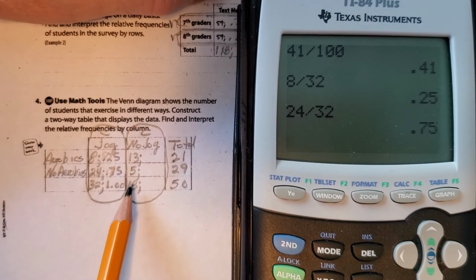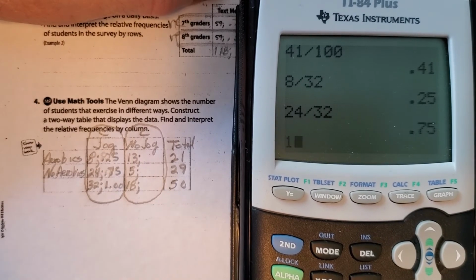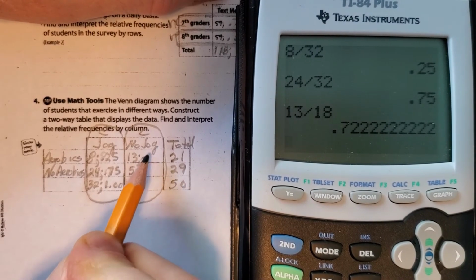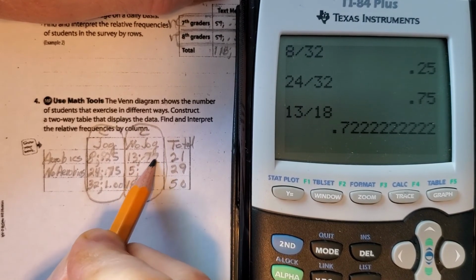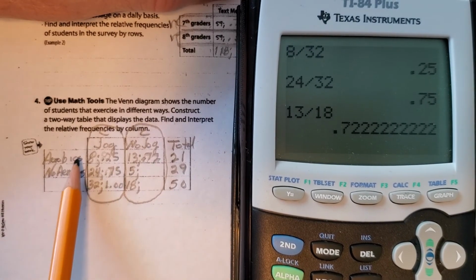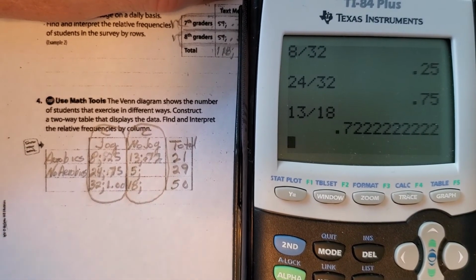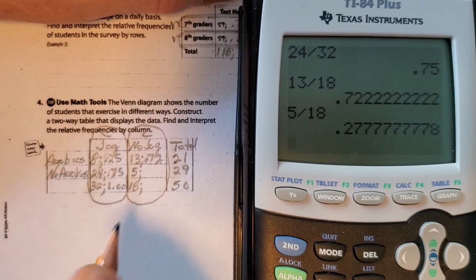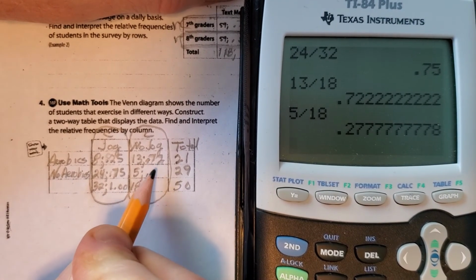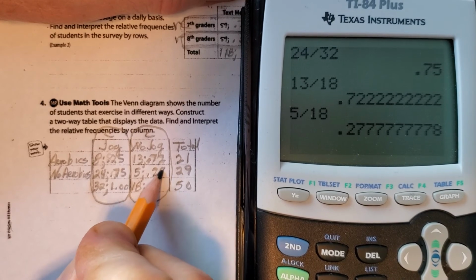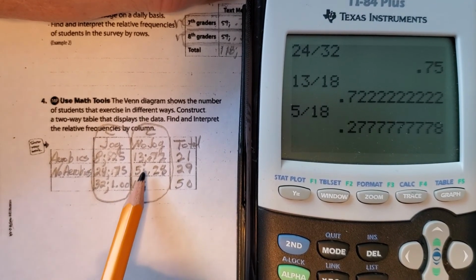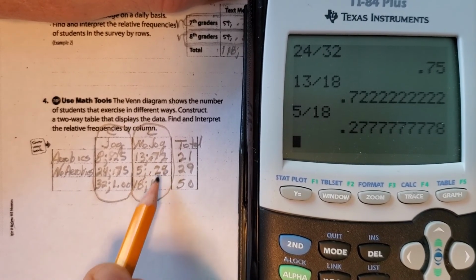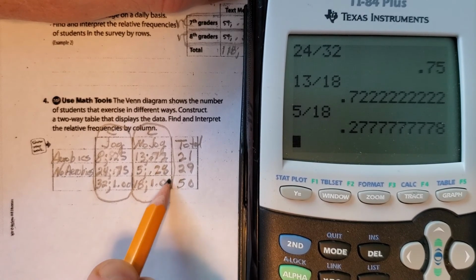So now we're going to do 13 divided by 18 and 5 divided by 18. So 13 divided by 18, that is 0.72. Okay, that's the people that do aerobics that don't jog. Okay, that would make sense. I don't know why, but it does. 5 divided by 18 is 0.27. I'm going to go 0.28, rounding it. Okay, so 28% of the people they surveyed don't do aerobics and don't jog. And then you add these two to get 1. So 0.72 plus 0.28 is 1.00.